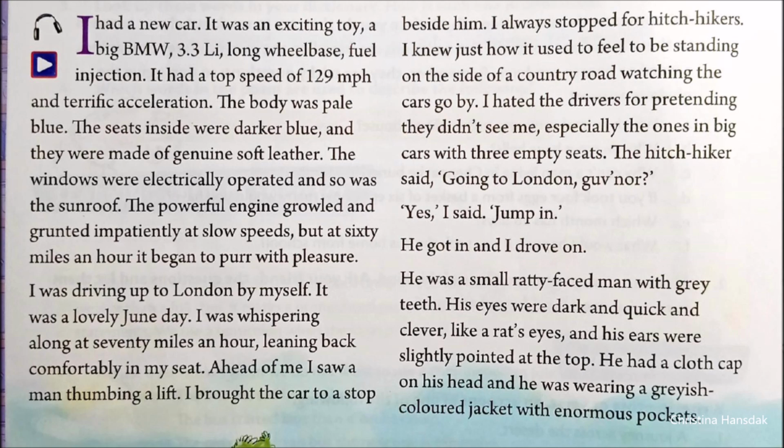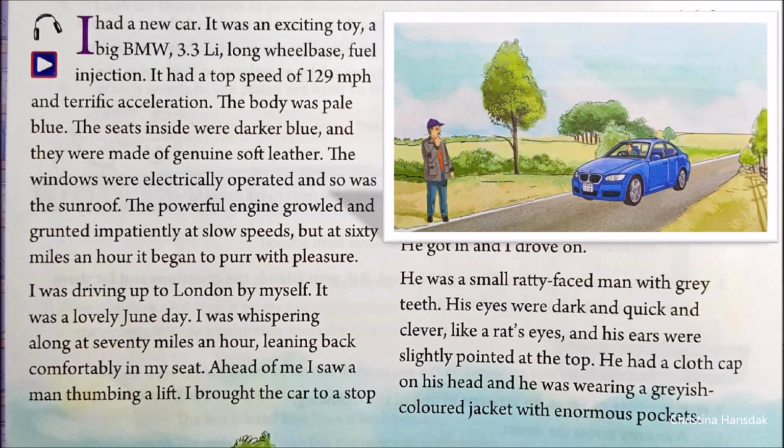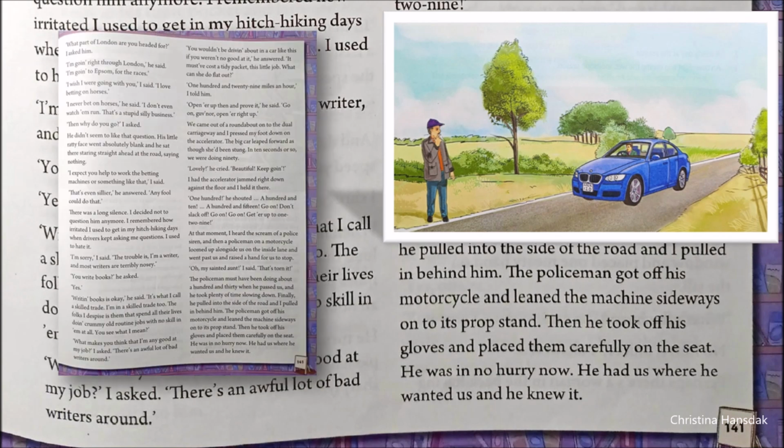Welcome back to the story The Hitchhiker by Roald Dahl. The author drove to London in his new BMW, a car which had a top speed of 129 miles per hour. He picked up a hitchhiker who was a small ratty-faced man with grey teeth. The man mentioned that he was going to the horse races, but not to bet or work the ticket machines.